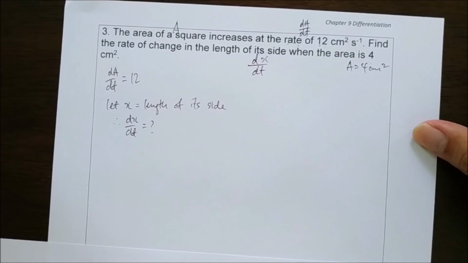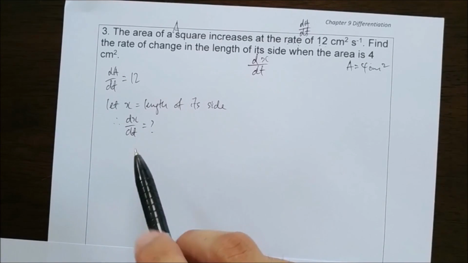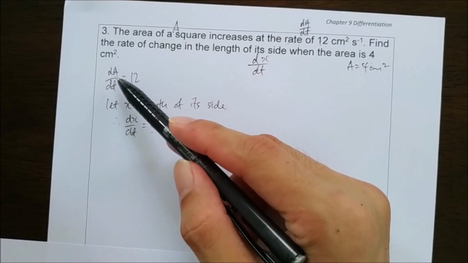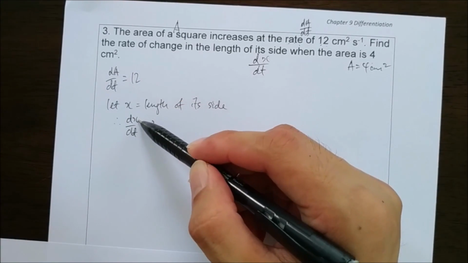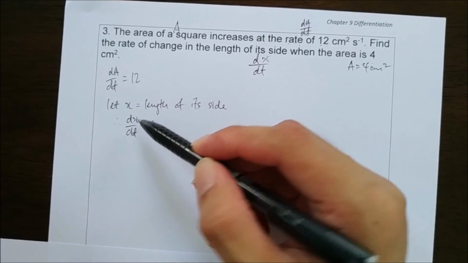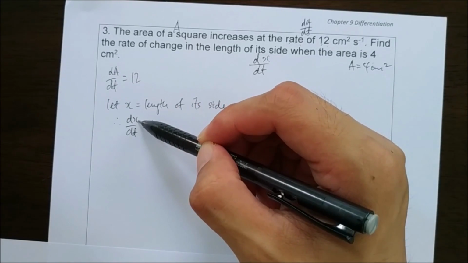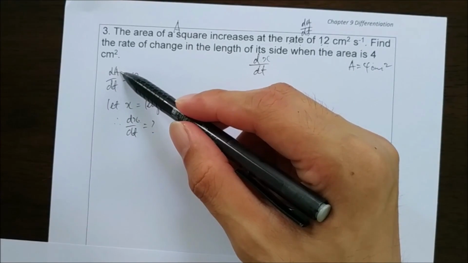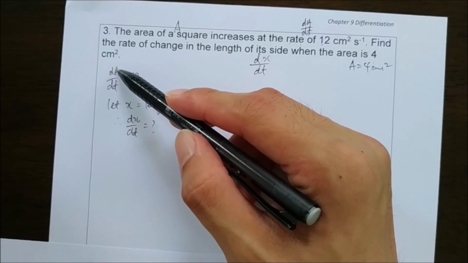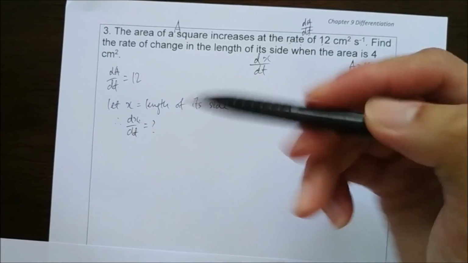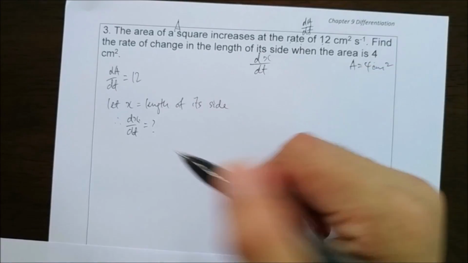If you want to use the chain rule, we have dA/dt, we have dx/dt. What is the one which is missing? Look at the two quantities here. One is area, one is the side. So we need to find dA/dx or dx/dA. In order to find dA/dx, we need to first find the relation between A and x before we can differentiate it.